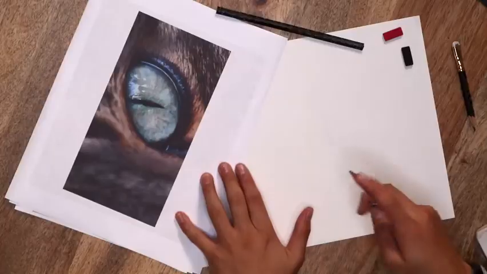There are all sorts of differences with animals. One of the biggest differences is their eyes. So let's have a look at some eyes and sketch them out. First, let's look at the cat's eye.